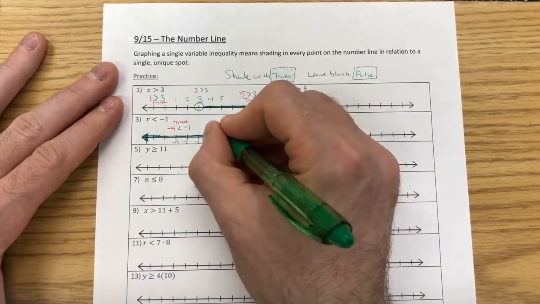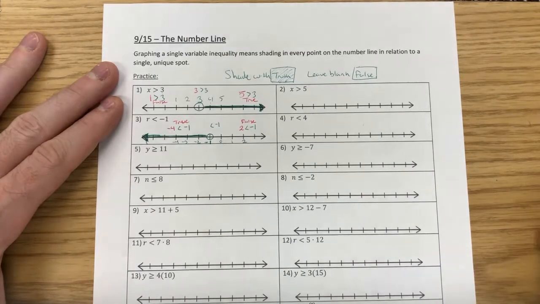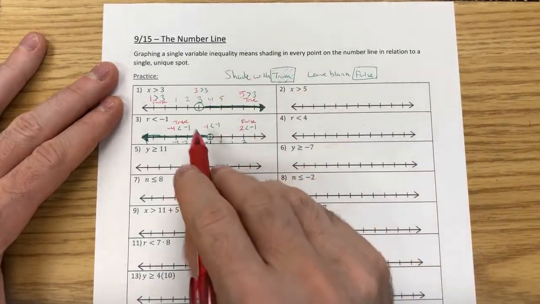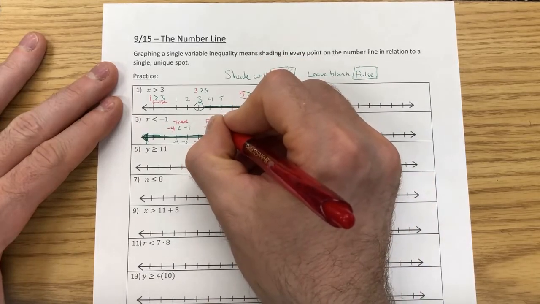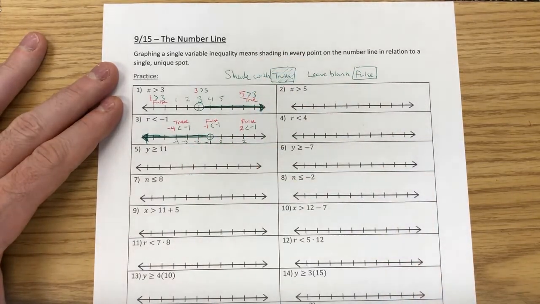The last thing I try is I try the original value, and I say, hey, is negative 1 less than negative 1? And the answer is no. This is a false statement, which means I leave my circle open.